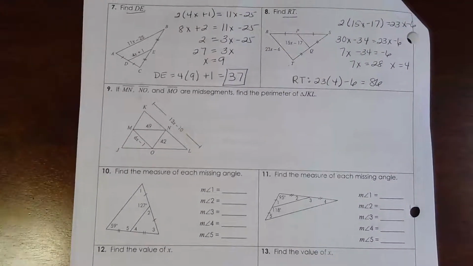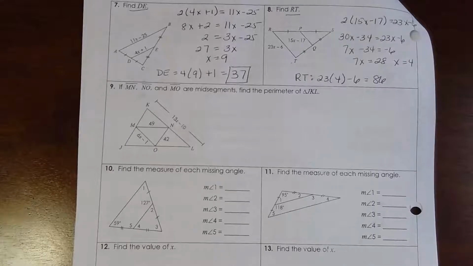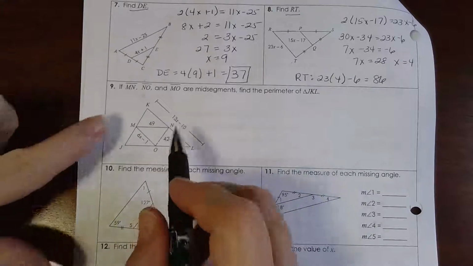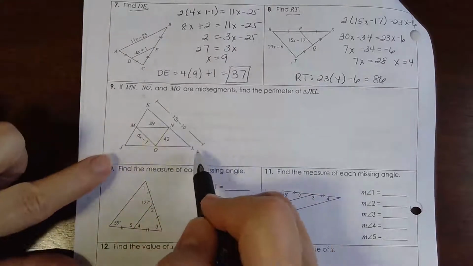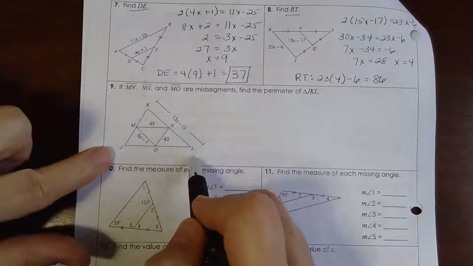All right, number 9. If segment MN and segment NO and segment MO are all mid-segments, find the perimeter of triangle JKL. MN is parallel to JL, which means it's half as long.